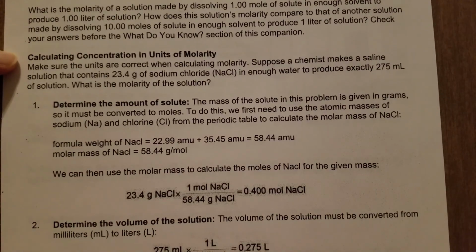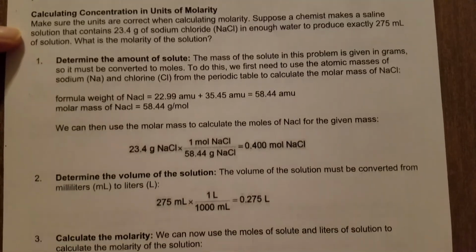Calculating concentration in units of molarity. Make sure the units are correct when calculating molarity. Suppose a chemist makes a saline solution that contains 23.4 grams of sodium chloride, NaCl, in enough water to produce exactly 275 milliliters of solution. What is the molarity of the solution?